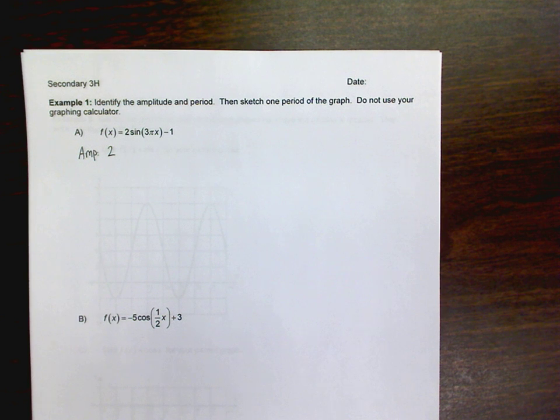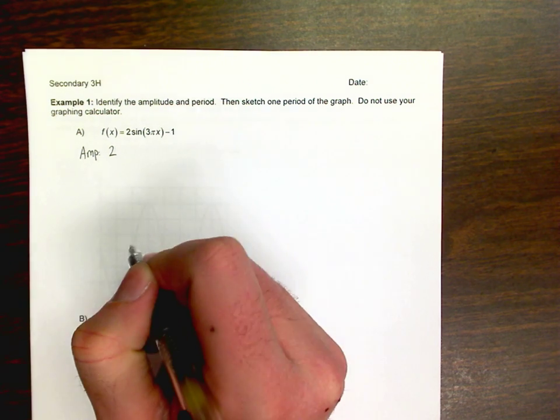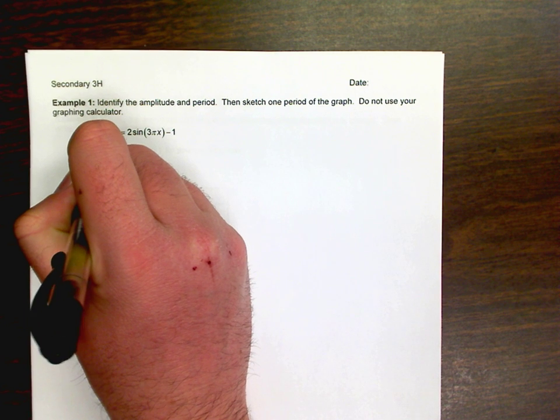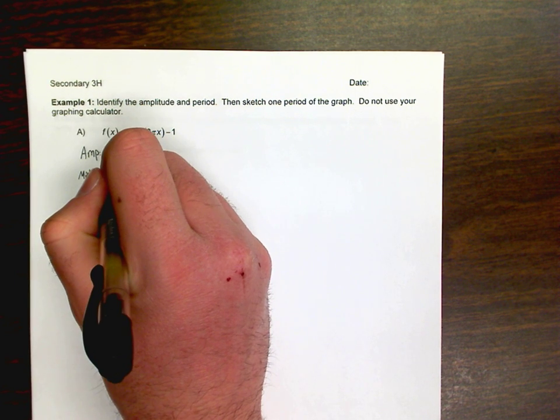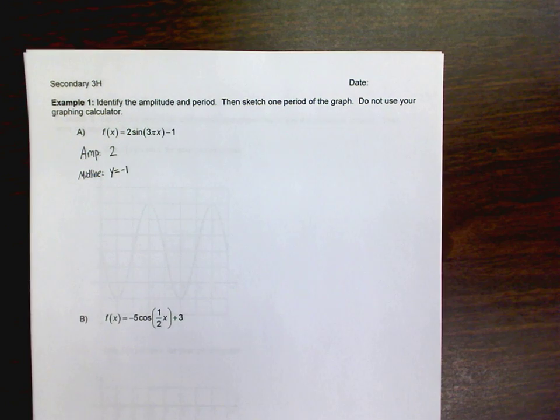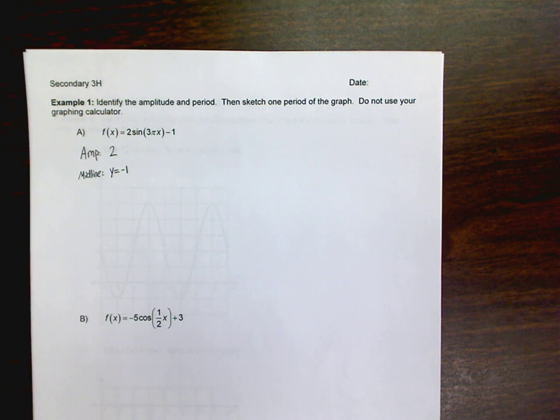Next thing I want to look at is where's the midline. The midline comes from this shift here, that -1. So the midline is going to be at y equals -1. So it's an actual line. We want to put y equals. We don't want to just put -1. It doesn't really mean much. And you could say down 1, but I think it's much more clear to specify where that line ends up.